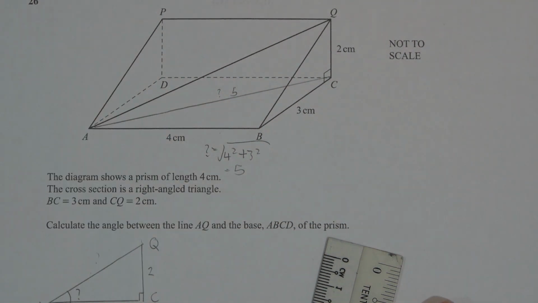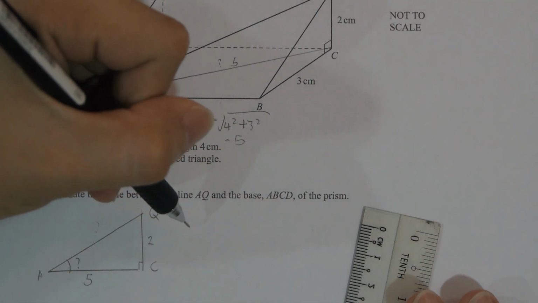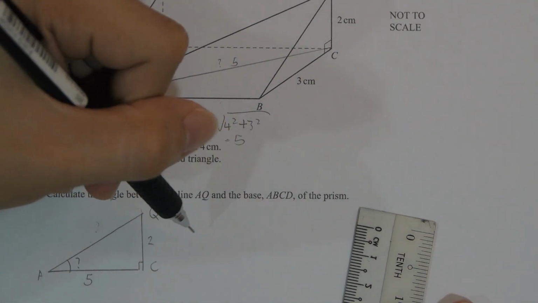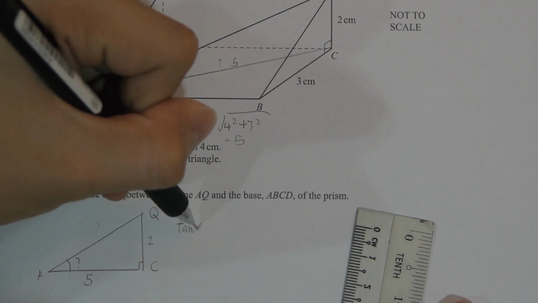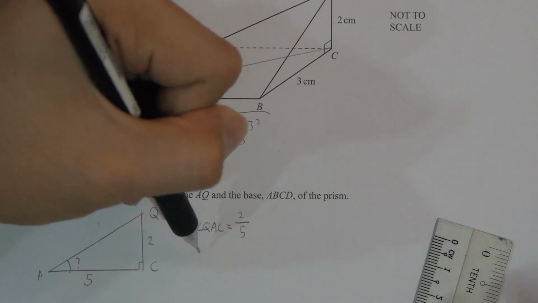Then with the opposite and adjacent, I'll be able to use tangent QAC equals to 2 over 5. By running the calculation, you'll be able to find angle QAC.